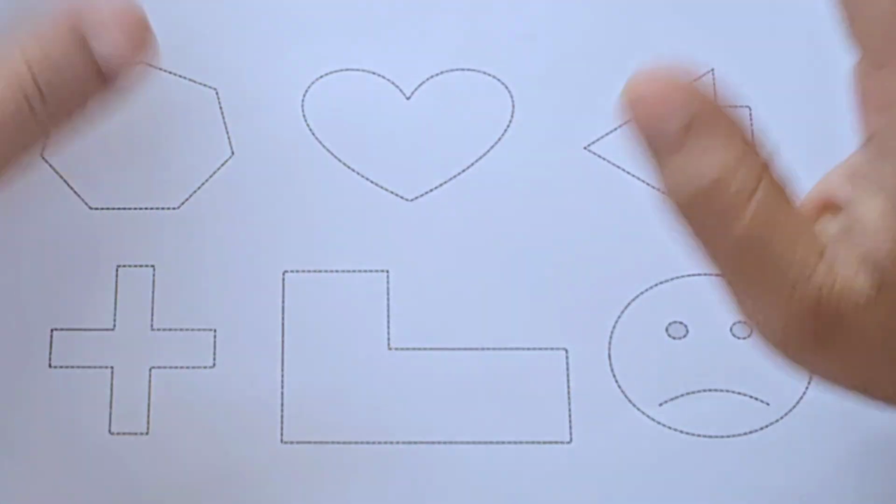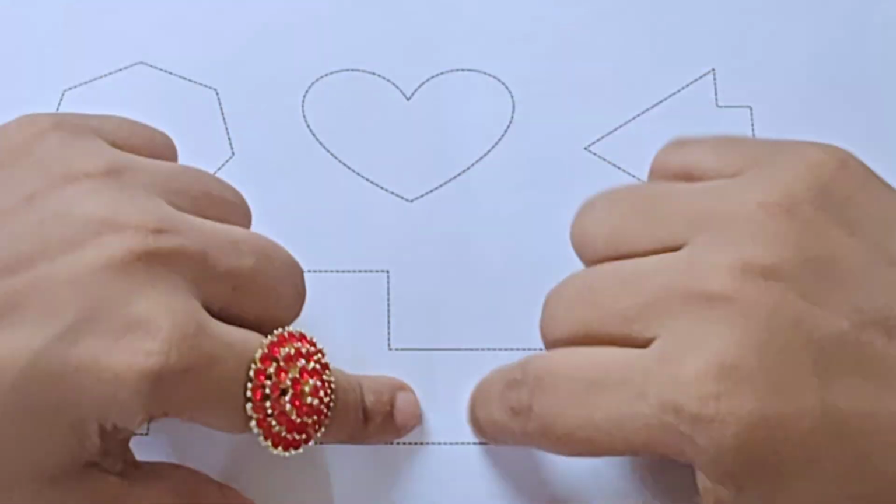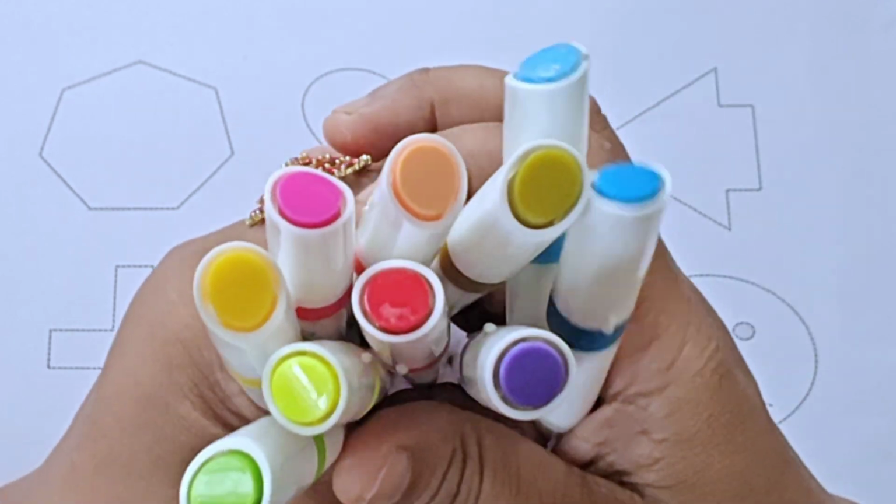Hello kids, let's learn some 2D shapes. These are our shapes and these are our colors.